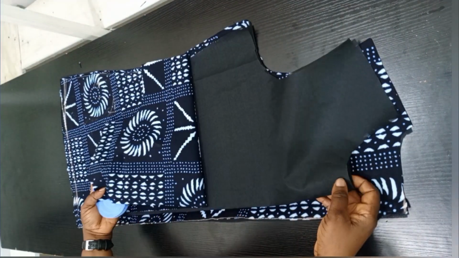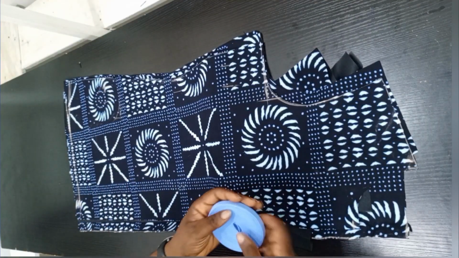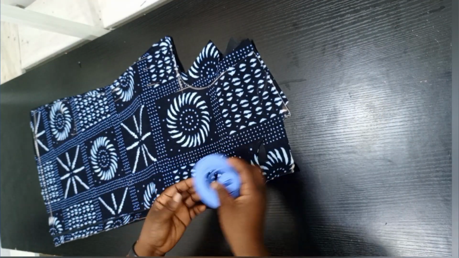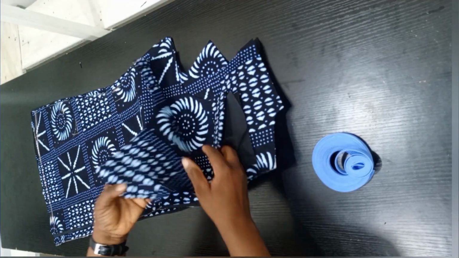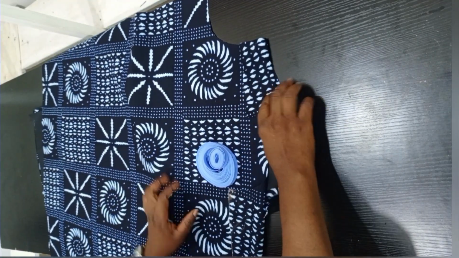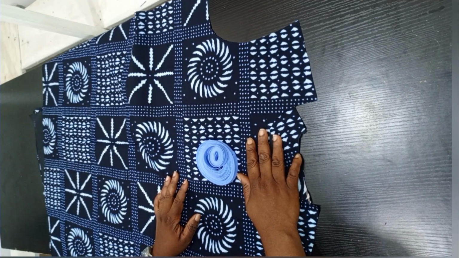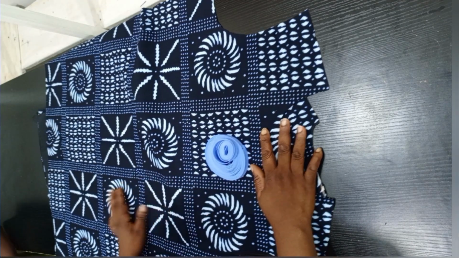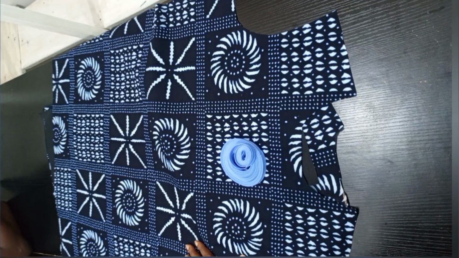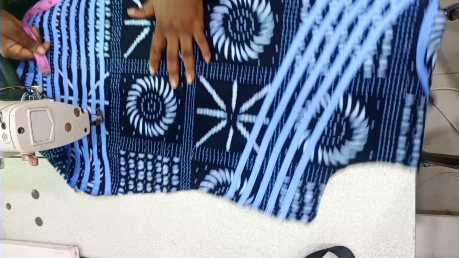So now I'm going to use this bias. I've cut the lining as well because I'm going to use lining to sew this dress. I will use this bias to decorate it like a Senegalese dress. I'm going to use it on the neck, on the down part of the dress, and on the sleeve. So this is how I added the bias.